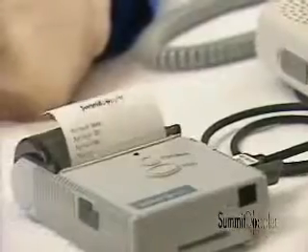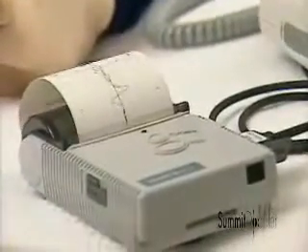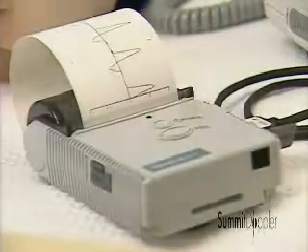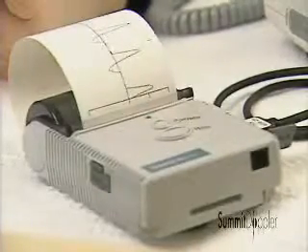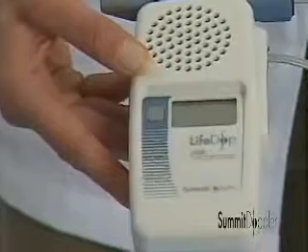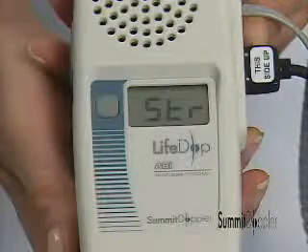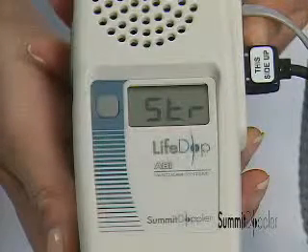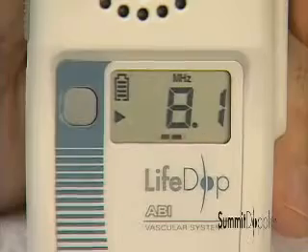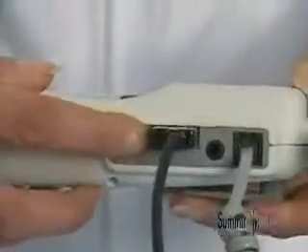The printer is exceptionally fast, and the waveform is scaled automatically to fit the paper. With the LifeDop ABI, you won't need to repeat the test due to improper scale settings. Avoid turning the Doppler off before printing a waveform from memory. Stored waveforms are deleted when power is turned off to prevent any confusion later. Only the most recent waveform is retained. The old waveform is overwritten when you press the red print button.